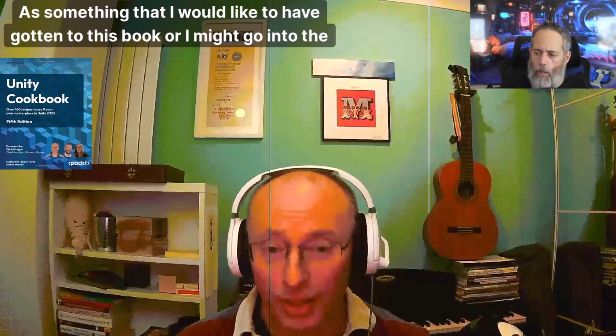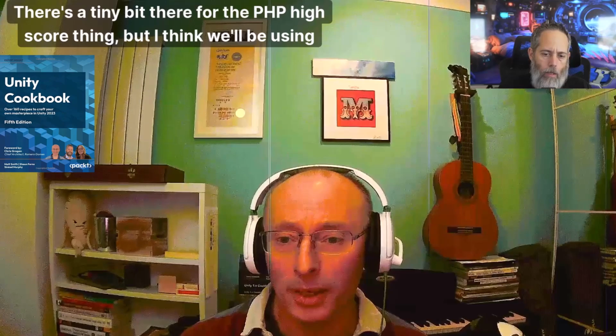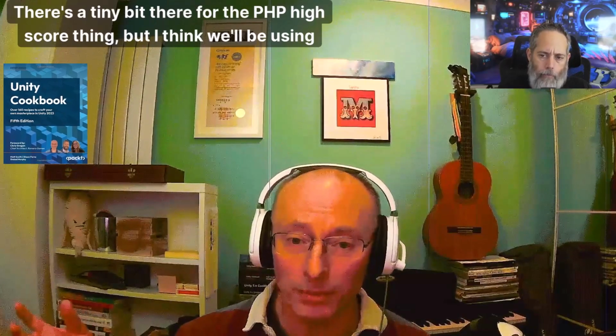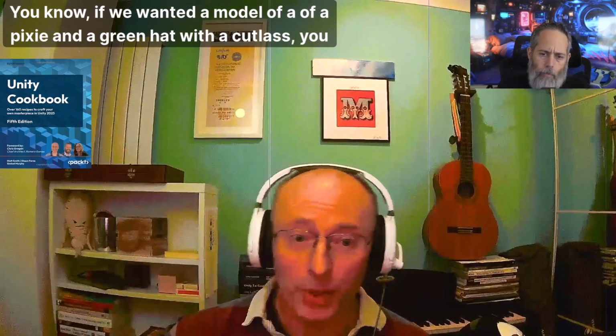Something I would like to have gotten to in this book, or I might go into the next one, would be getting Unity to communicate with data sources, using APIs to talk to other online systems. There's a tiny bit there for the PHP high score thing, but I think we'll be using online sources of data or 3D models or whatever. If we wanted a model of a pixie in a green hat with a cutlass, animated with a rig, maybe we'll be asking an AI to do that and send us the FBX. I think it's a very exciting time to be in software development.